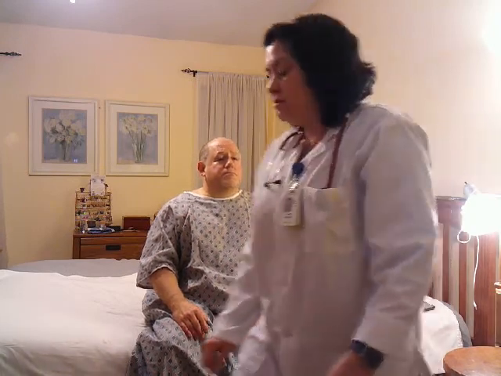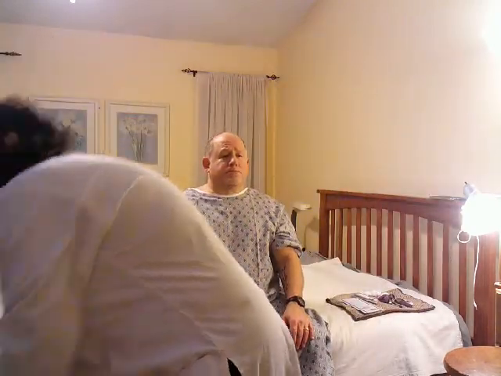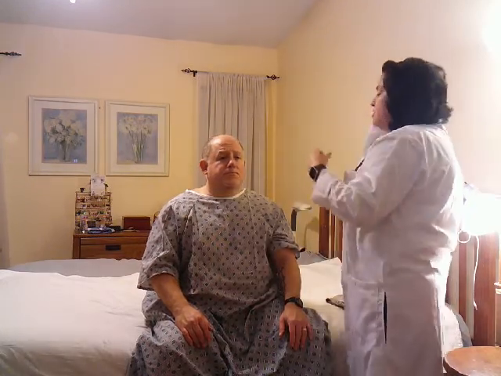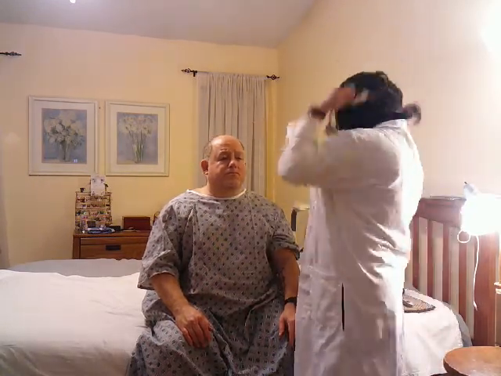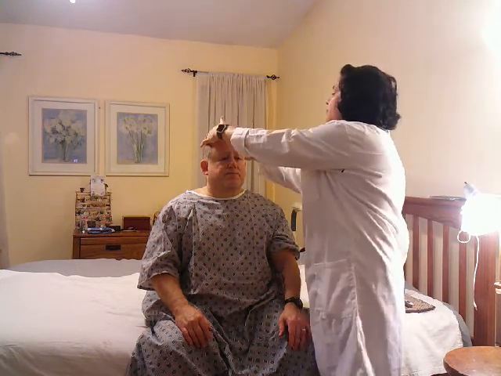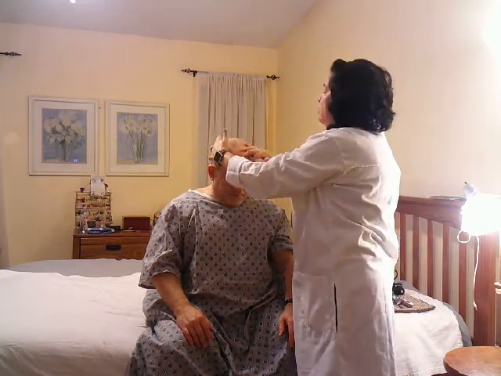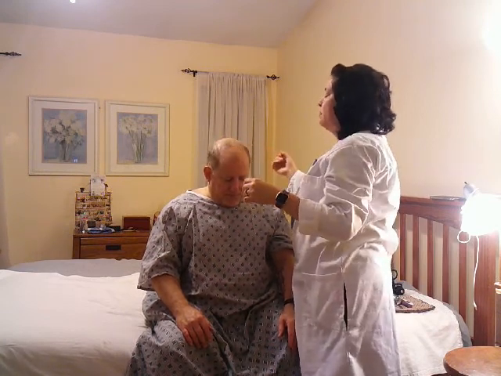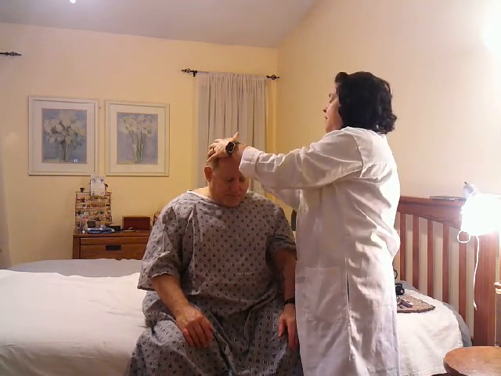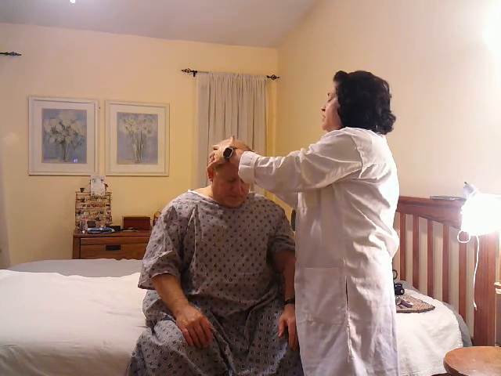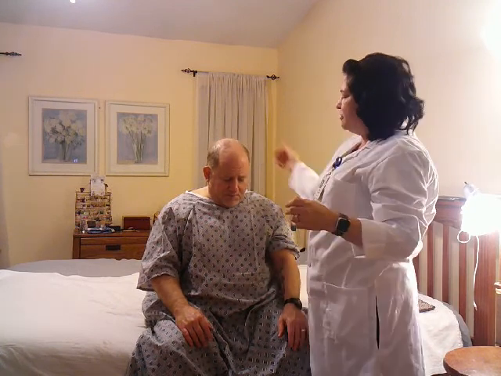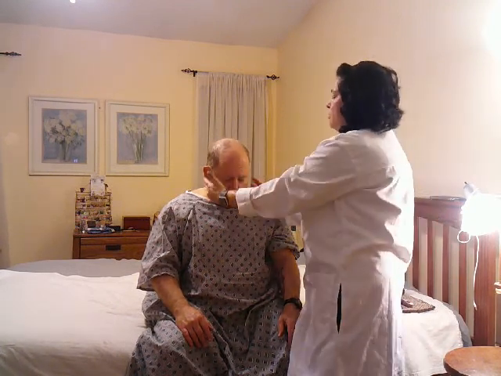Good. So I'll move this out of the way. So next I'm going to assess your scalp. Just sitting there, I'm going to examine your scalp, so you can lean your head forward. Patient's scalp is in good condition. There are no lesions or dryness. There's evidence of male pattern baldness. The hair is distributed evenly. Hold your head up a little bit.